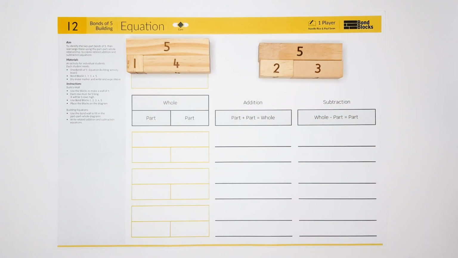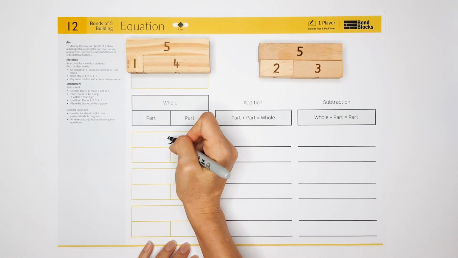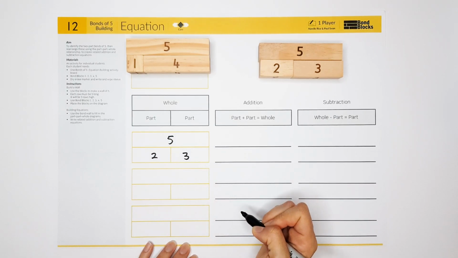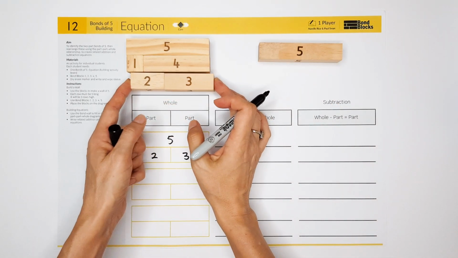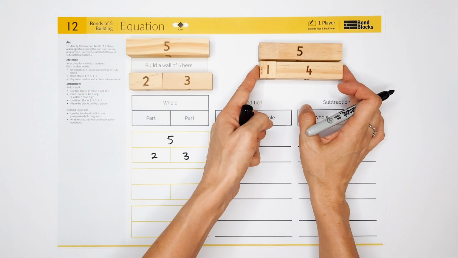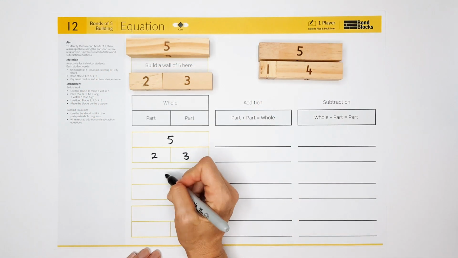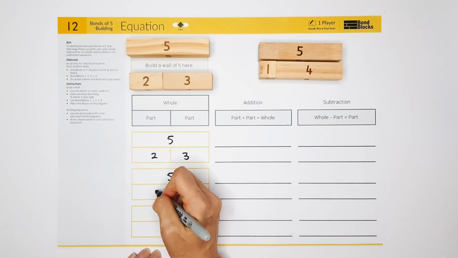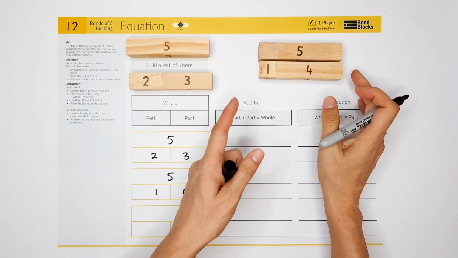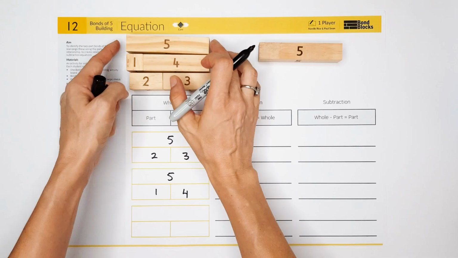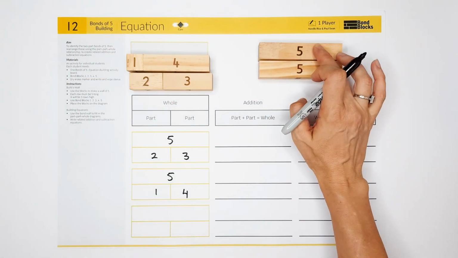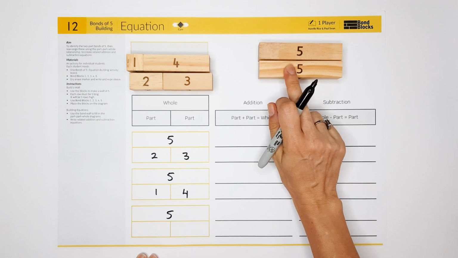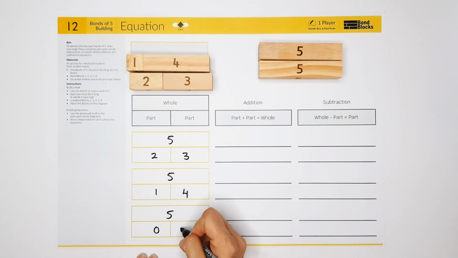And I'm going to record that on the diagram here, that the whole of 5 is equal to the parts of 2 and 3 bonded together. Next row, the whole of 5 is equal to the parts of 1 and 4 bonded together. And finally, the whole of 5 is equal to the parts of 0 and 5 bonded together.